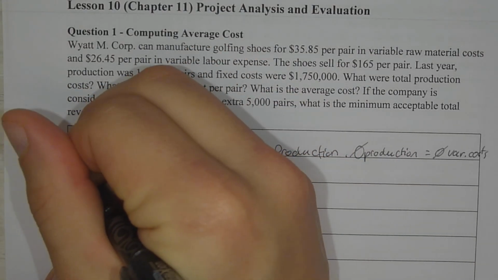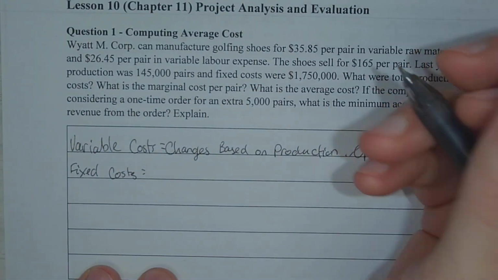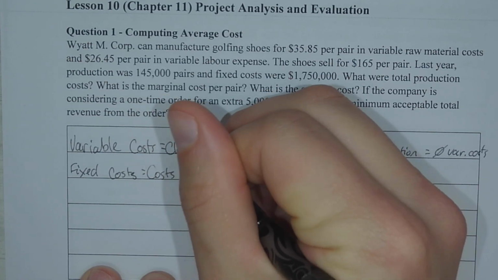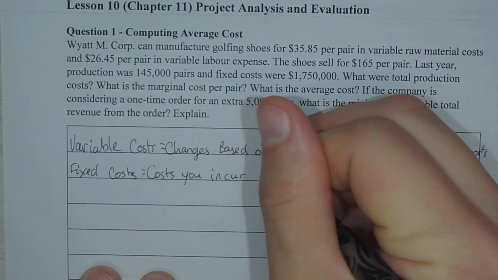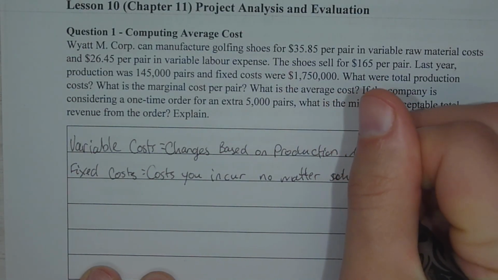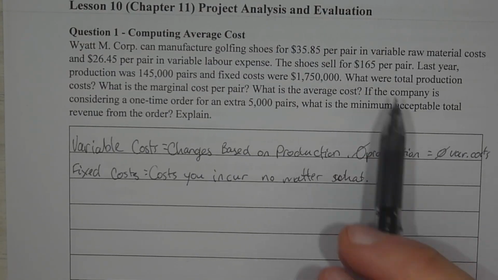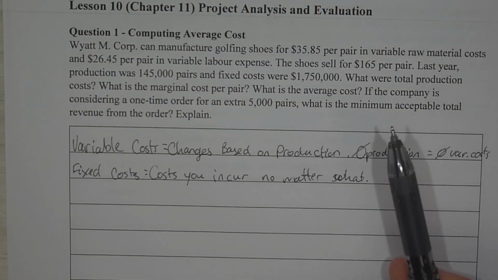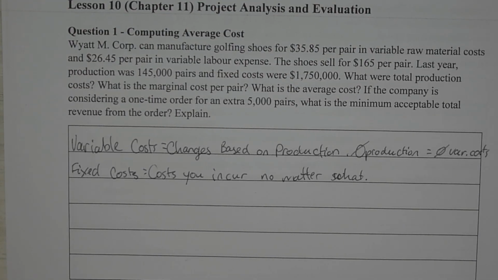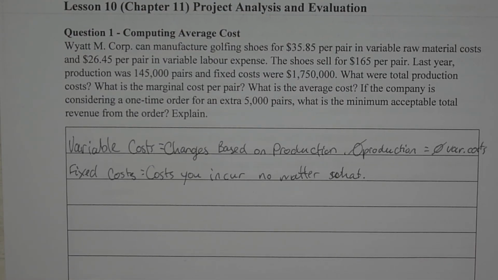Our fixed costs, on the other hand, are the opposite. The cost you incur no matter what. So if you make 0 shoes, you still pay your rent. If you produce 1,000,000 pairs of shoes, you still pay the same rent. Doesn't matter if you make a lot or a little, your fixed cost will not change.